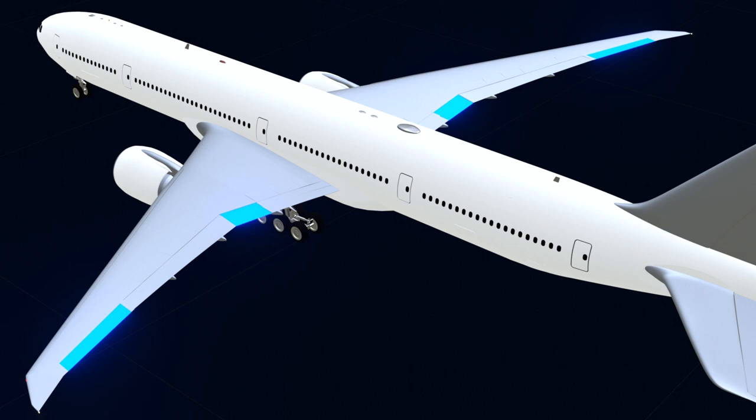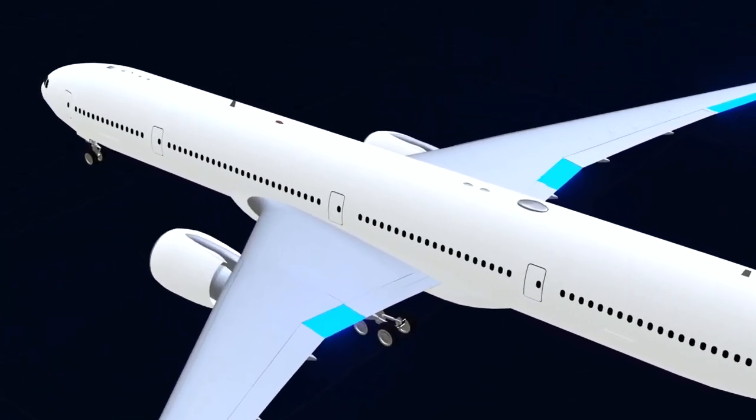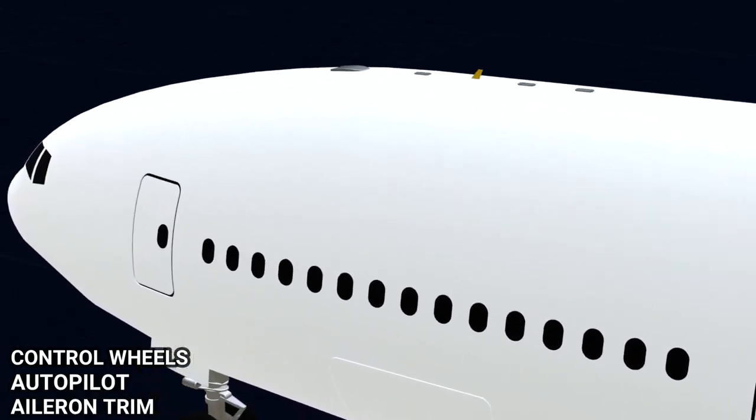Flaperons serve two purposes on the aircraft. During a roll command, the flaperons act as inboard ailerons, and during flap extension, they droop to assist the main flaps. In this chapter, we will understand the roll function. Three inputs can operate the surfaces: control wheels, the autopilot command, and the aileron trim function. Let's start with the control wheels.